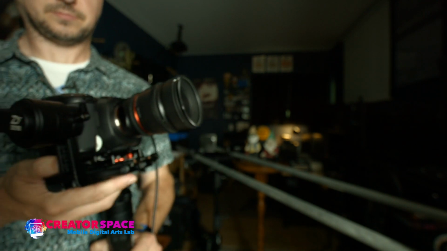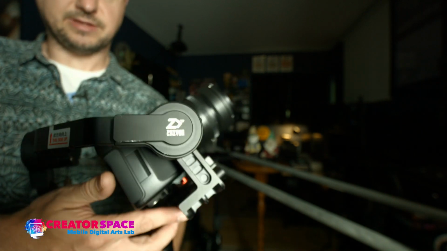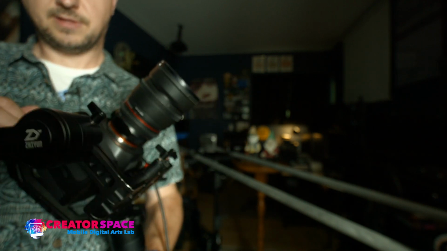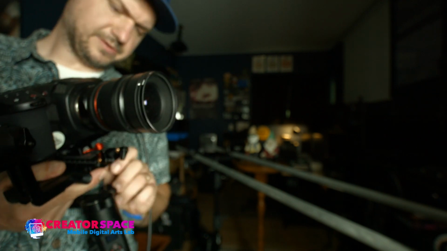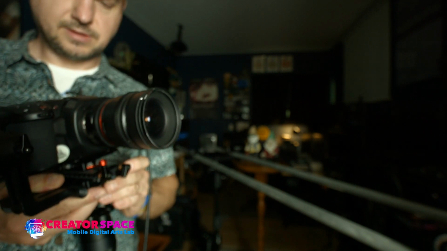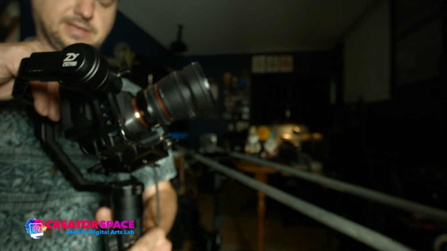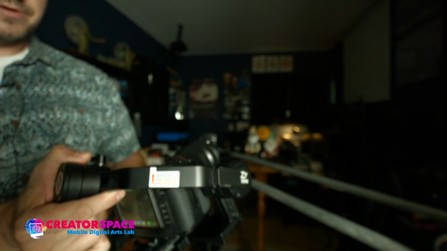Okay, so I've attached the camera, and now you can see it's not perfectly balanced. So what I need to do is get a little bit of balance on where the camera itself is. I'm going to move it a little bit forward, and then get this out a little bit further on this bracket.